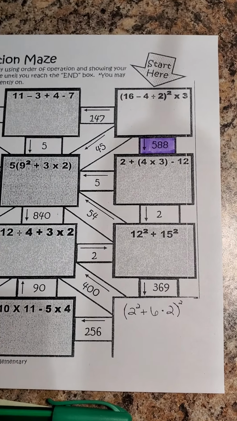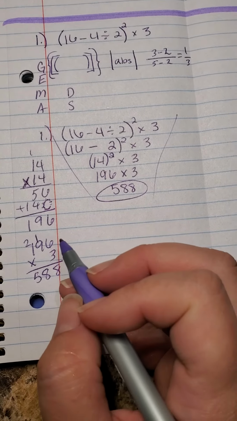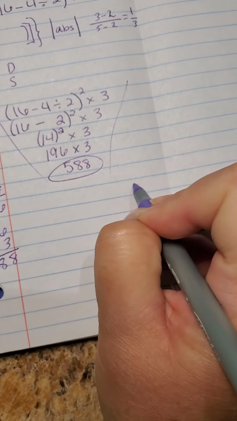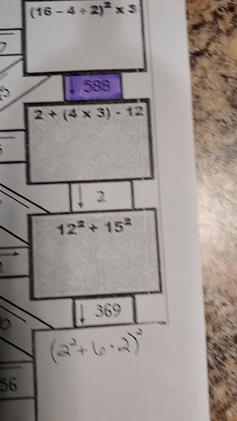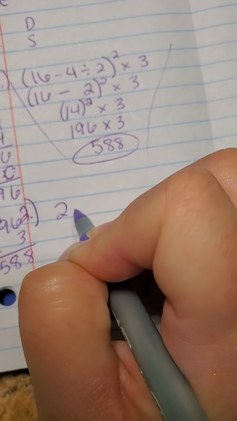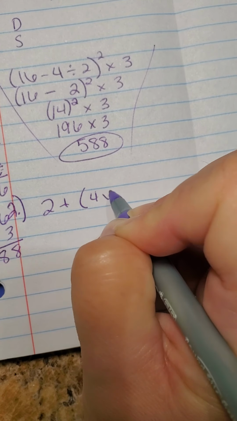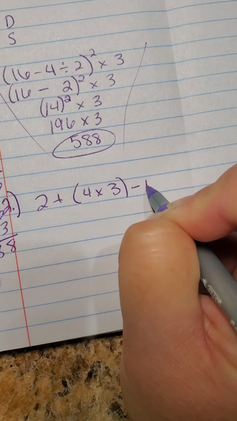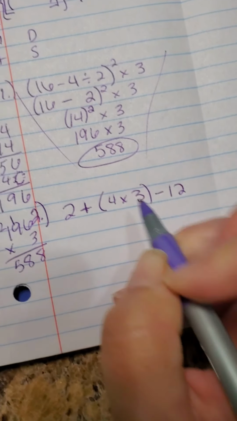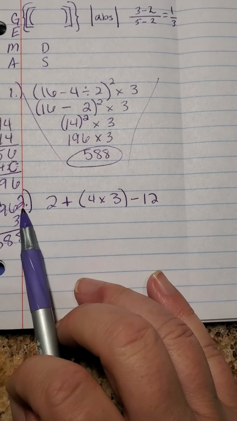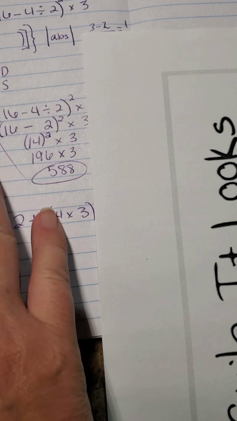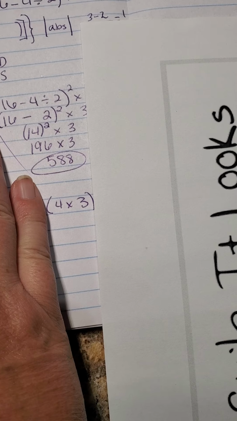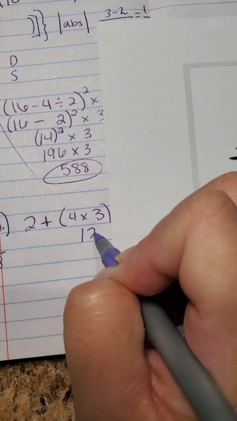Okay. Let's skip a line. Stay organized. Skip a line. Let's put our number 2 on the outside of the margin. Copy the next problem, which is 2 plus the quantity 4 times 3, end quantity minus 12. Okay, so parentheses or grouping symbols, I do have some. Cover up everything else. Inside I've got 4 times 3. That's a 12.